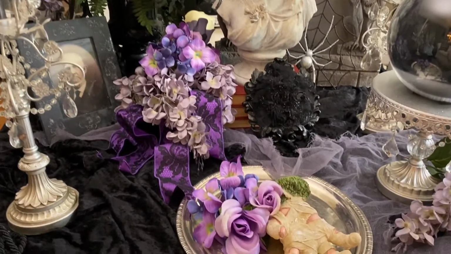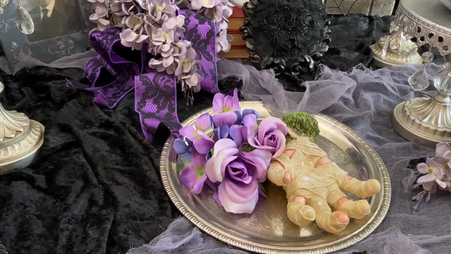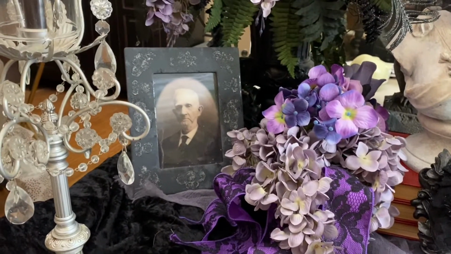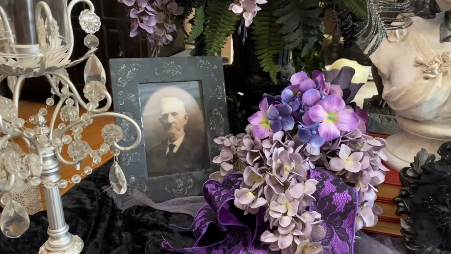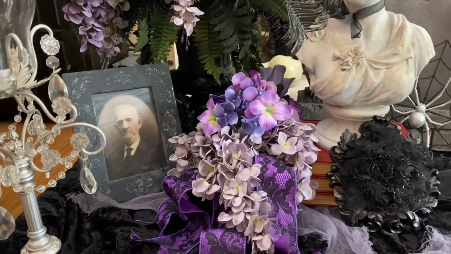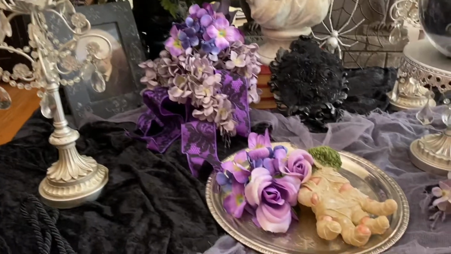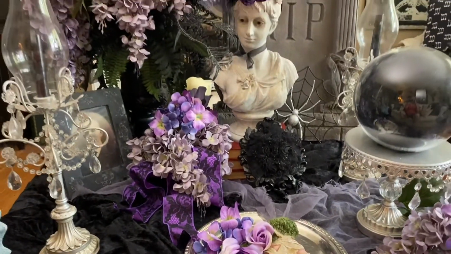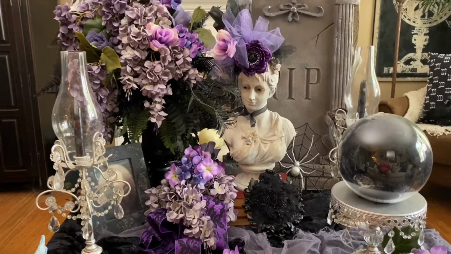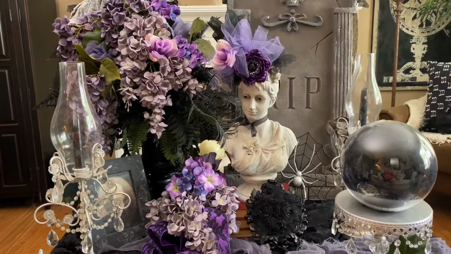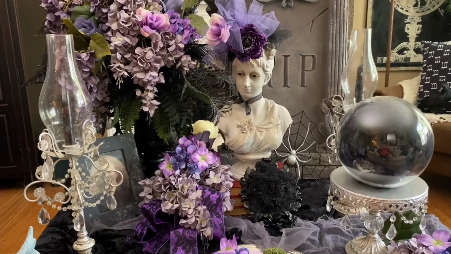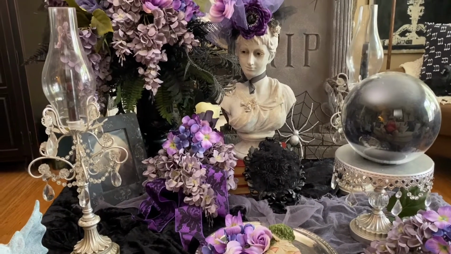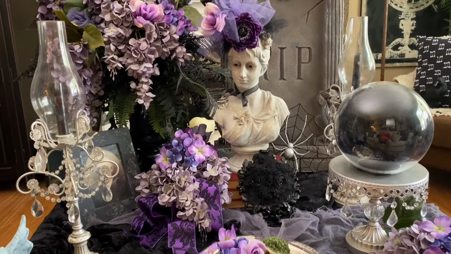And then of course touches like the mummy's hand, old photographs of family, books, old lace, even some silver pieces look good. And the only thing I'd add to this would be some spider webs. That would be really cool. But this could be the start of a mantle display and then use some of these other pieces on tables. This is my haunted house look.